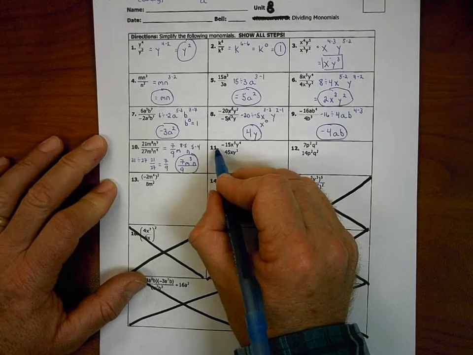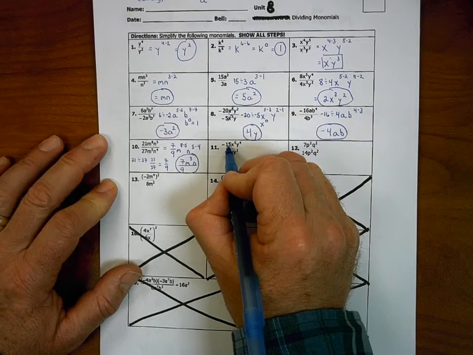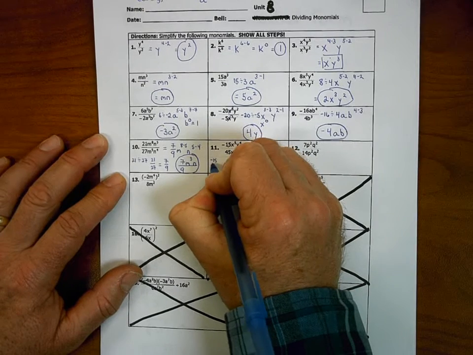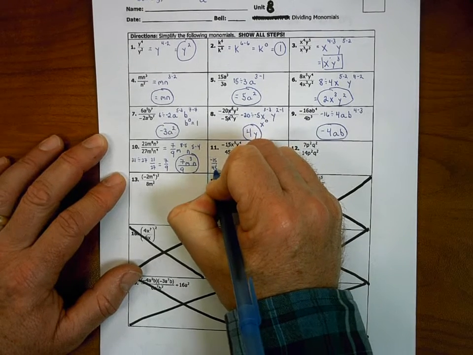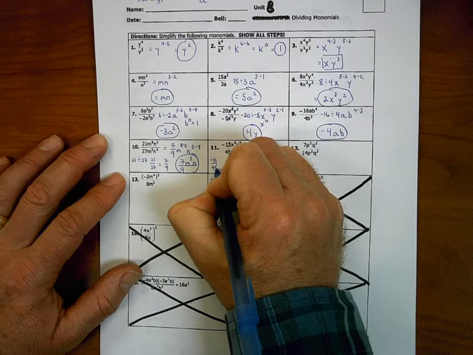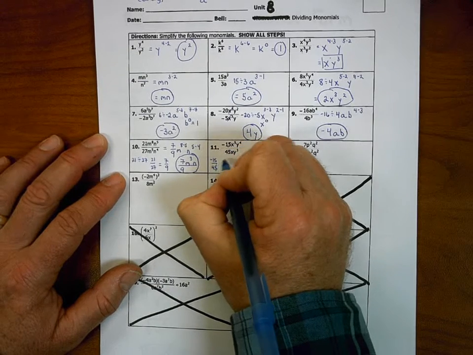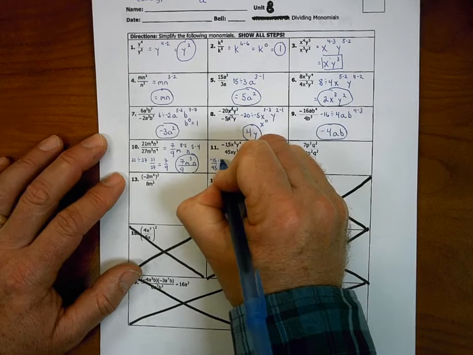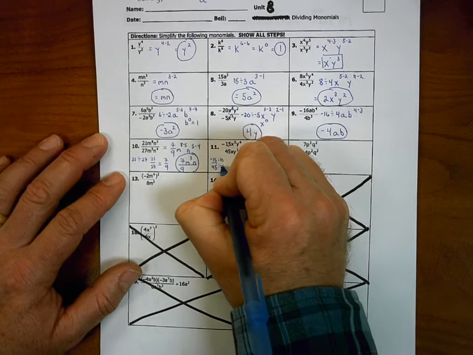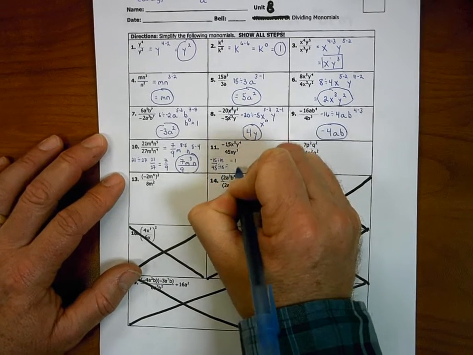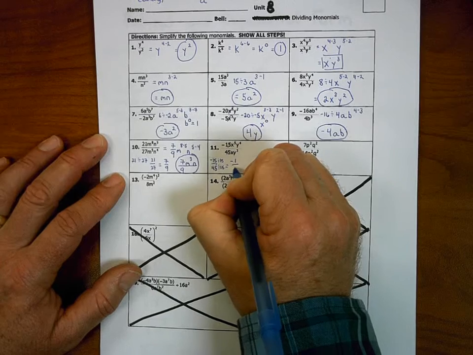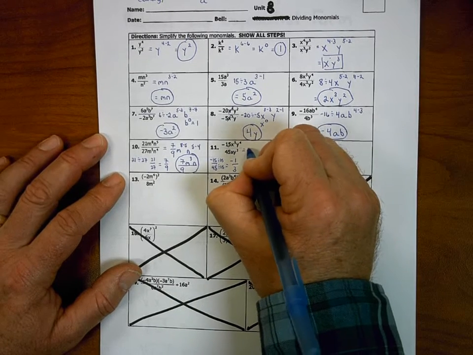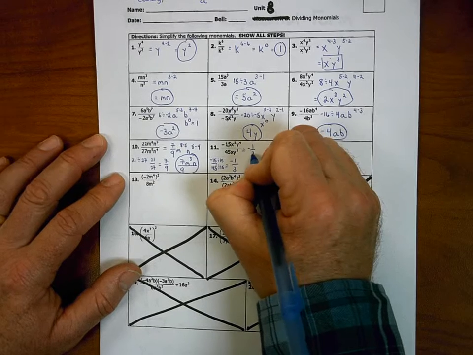Okay, number 11, I have a coefficient of negative 15. I have a coefficient of positive 45. Because the 15 is smaller than the 45, I don't want to divide this, I just want to reduce it. So I could reduce by dividing both of these by 15. That would reduce to negative 1 over 3. So now I'm going to have a negative 1 over 3 for my fraction.